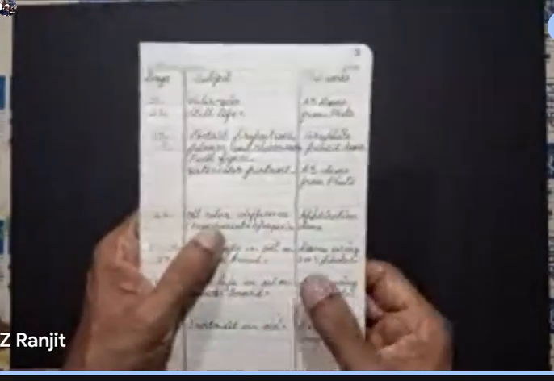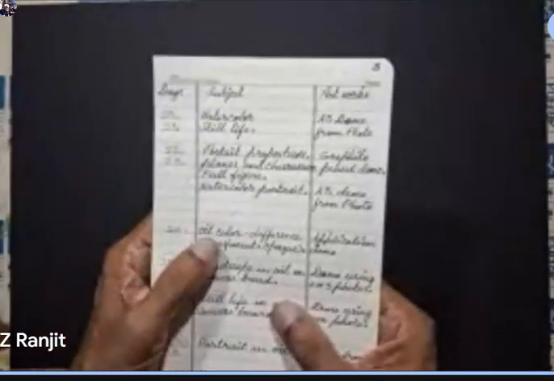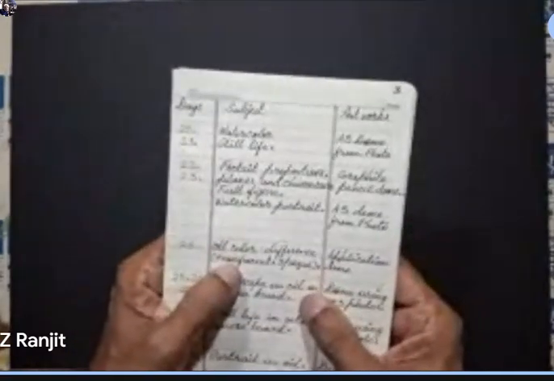Big. Okay. So, oil color difference. The difference is one. Watercolor is transparent. Oil color is opaque. So you explain what is transparent and opaque. Oil color and watercolor difference. Oil color opaque. Watercolor transparent. Oil color, we start from the darkest color to the lighter color. Watercolor, we start from the lighter color to the darker color. Okay. So this is enough.